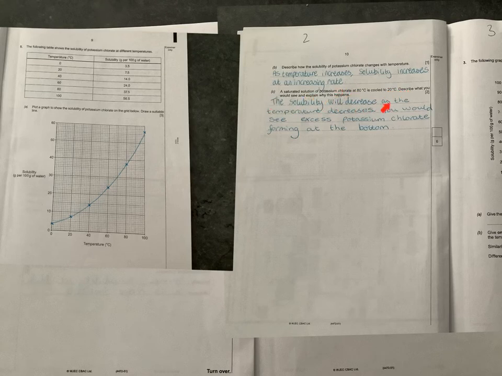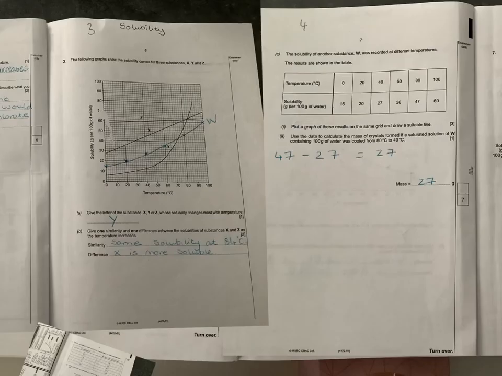The solubility will decrease as temperature decreases. You would see excess potassium chloride forming at the bottom. Remember, solubility means how much will dissolve in water. That means that you won't have as much dissolving, so you'll have like a powder forming at the bottom.